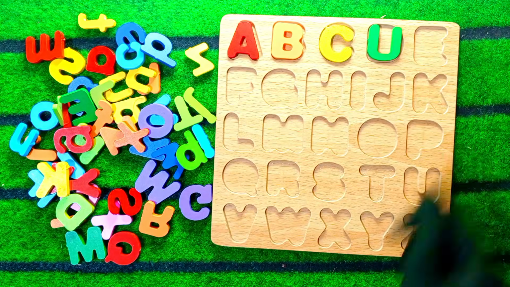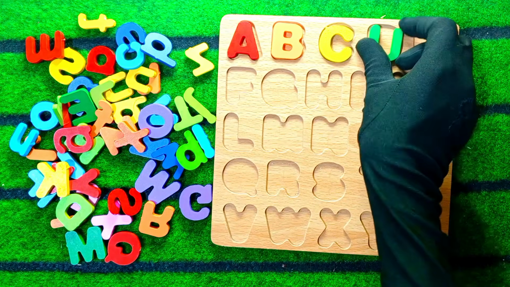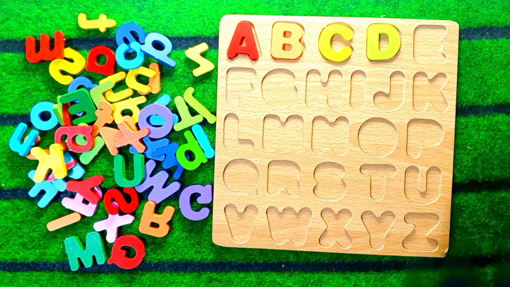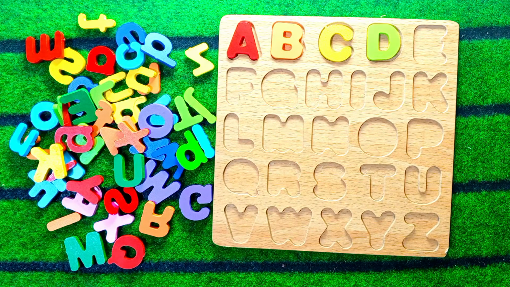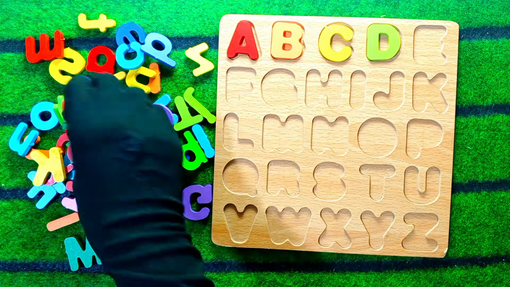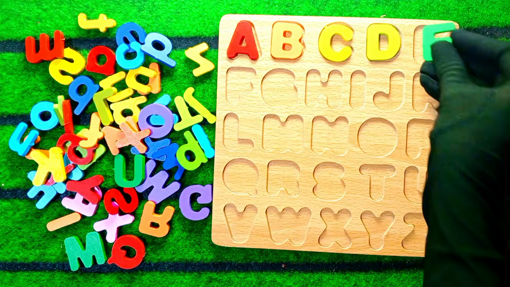Is this D? No. Let's find D. Yes. D. Next letter is E. E.